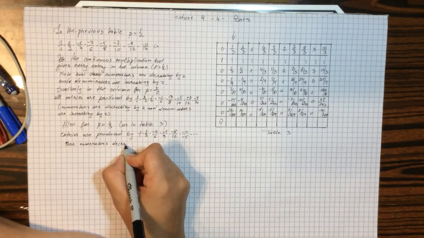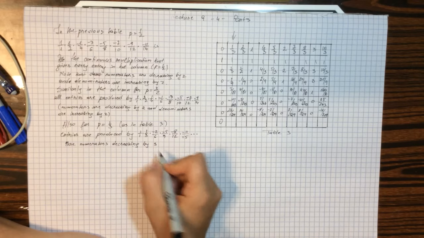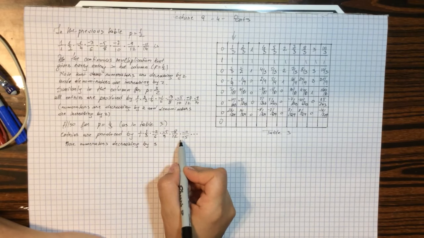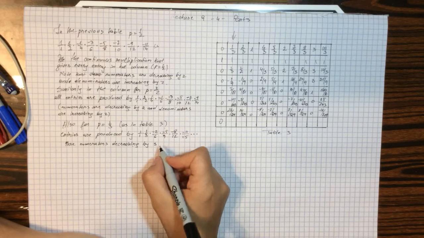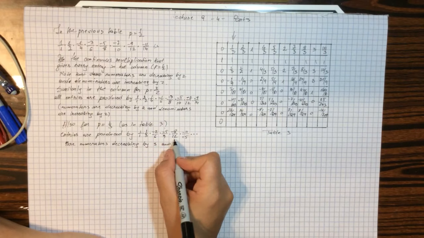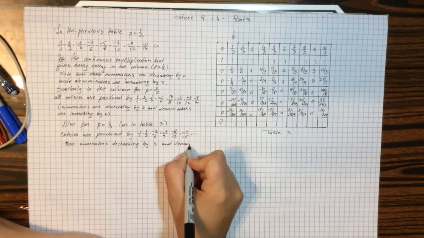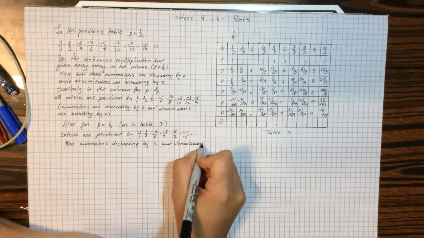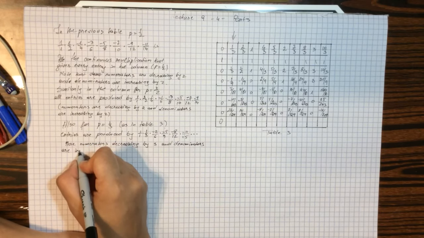And denominators are increasing by 3: 1, 3, 6, 9, 12, 15, and so on.